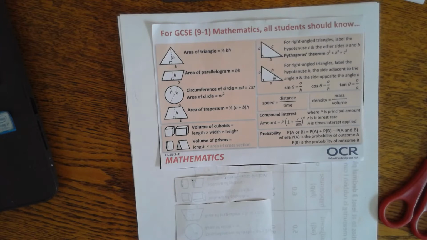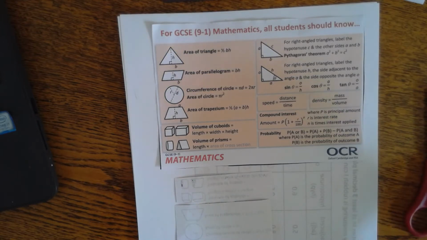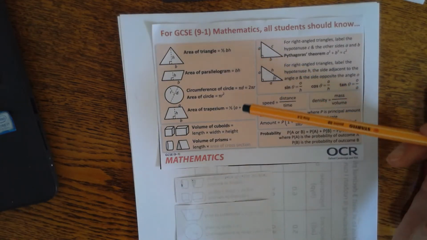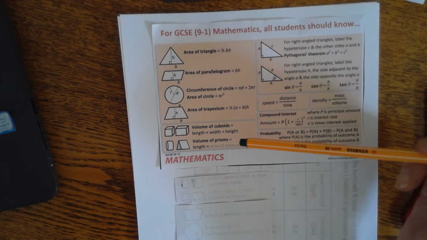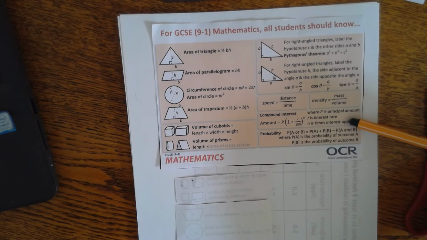Okay, what I've done here is I've downloaded all the formulae that the foundation and higher tier need to know together. There is another sheet for higher, which doesn't have very many formulae on, thank goodness, but we're not concerned with that today. You'll notice that some of this you started to cover at junior school, some of it you've done in year 7 and year 8, and some of it, like the volume of a cylinder, in year 9. The Pythagoras and the trig is year 9. Some of it, like compound interest, we don't really bother with until you reach year 10.